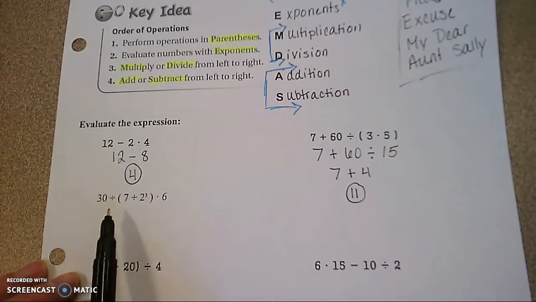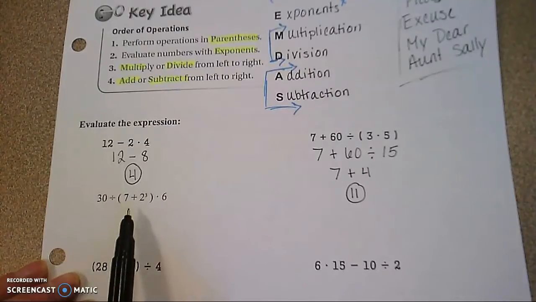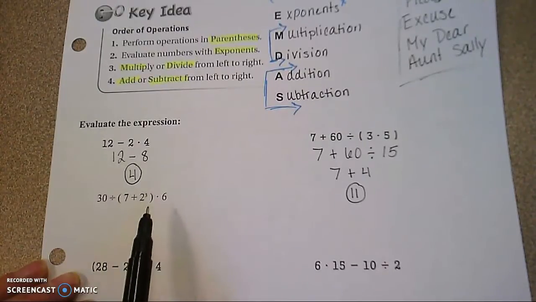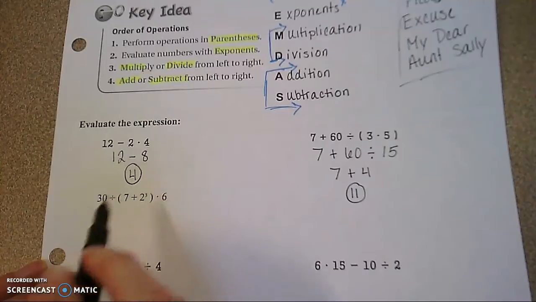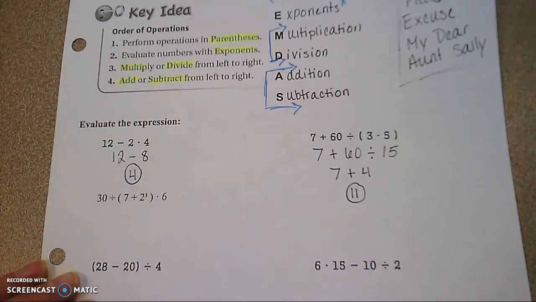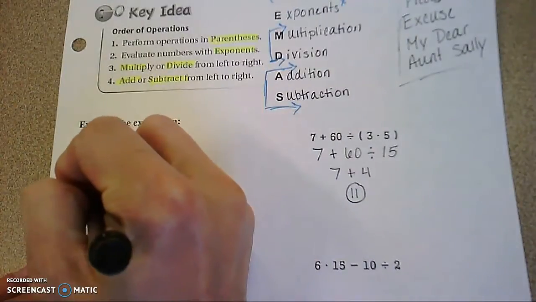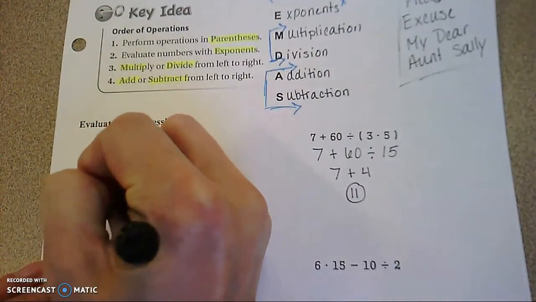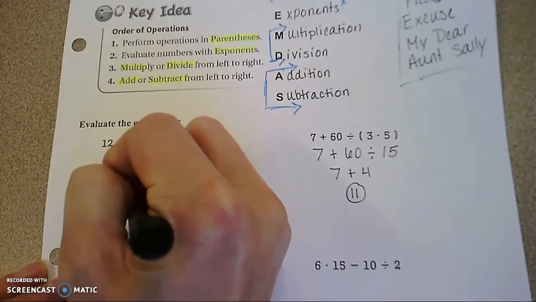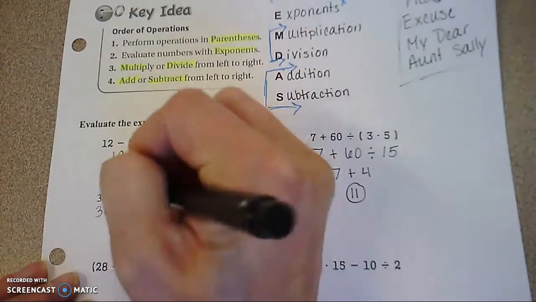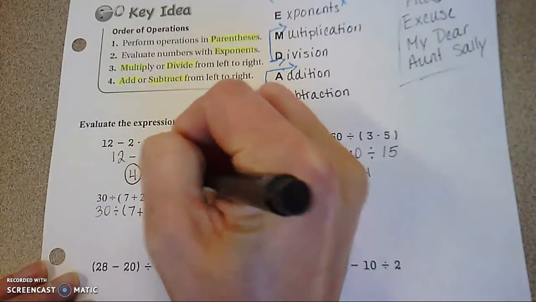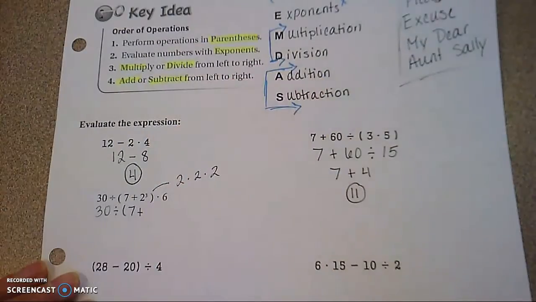All right, let's do another one here. So 30 divided by 7 plus the quantity, 2 to the third power, we're multiplying that by 6. So I'm going to solve what's in parentheses first, and in those parentheses, we need to solve the exponents. So I'm going to rewrite the whole problem. And instead of 2 to the third power, remember that means 2 times 2 times 2. So 2 times 2 is 4, and then we multiply by 2 again and get 8.